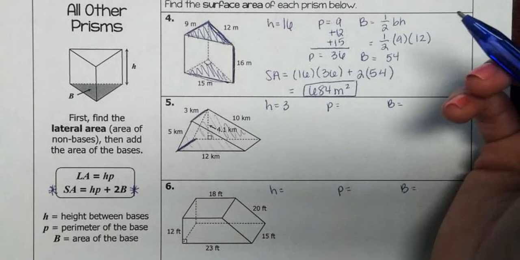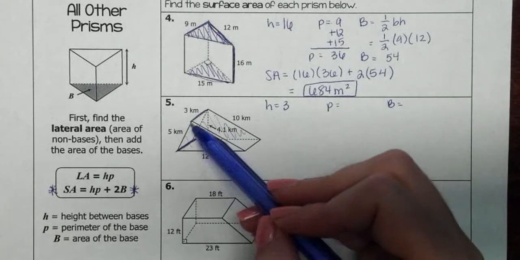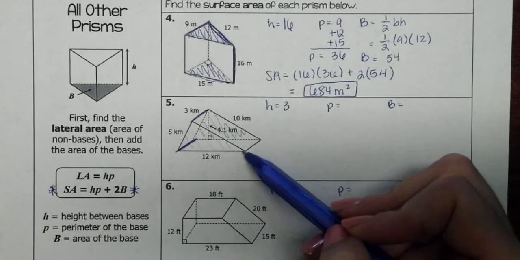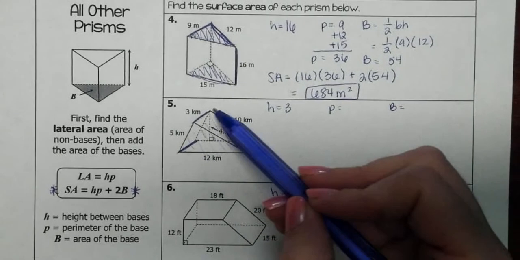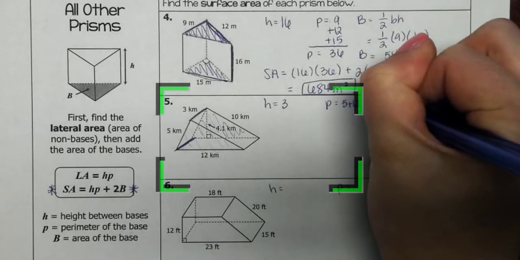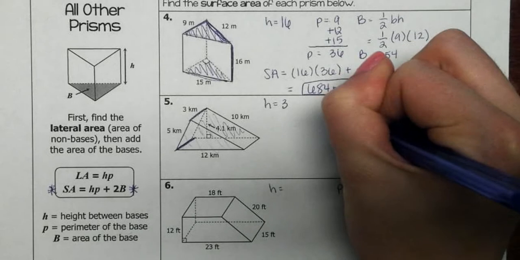Now our perimeter of our base, they're triangles. I've got to add up the sides. I've got to add up 5, I've got to add up 12, and I've got to add up this side, which is 10. So 5 plus 12 plus 10 is going to end up giving me 27.